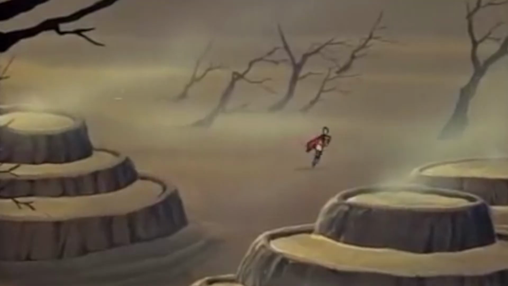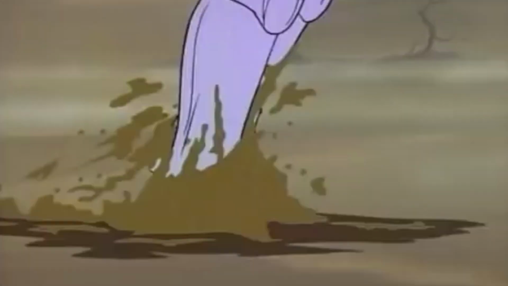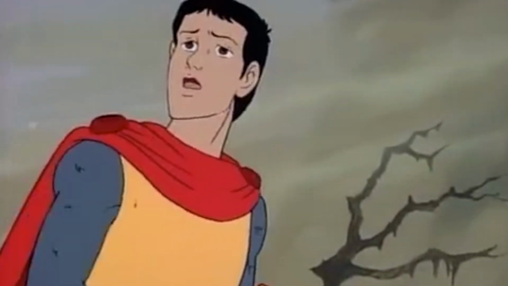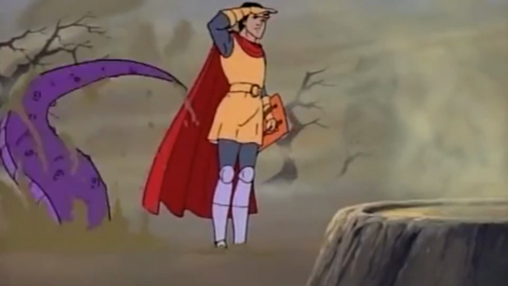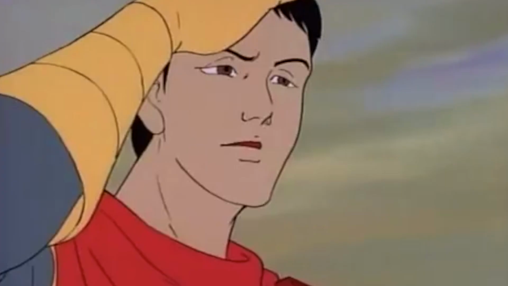All right, so now we get through the doorway and we get to see where Dungeon Master is. All right, so we see Dungeon Master. He's being held, but then we cut away to Eric, who has encountered a zombie or a ghoul. He's being chased by a giant snapping turtle. There are tentacles randomly showing up that he doesn't even notice.